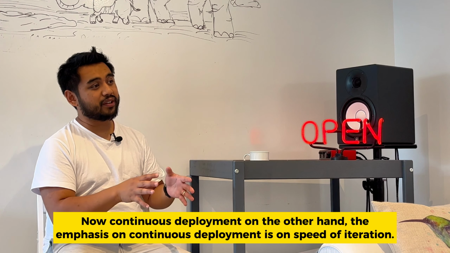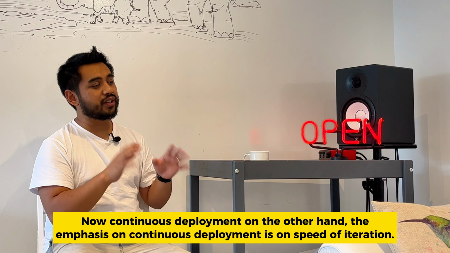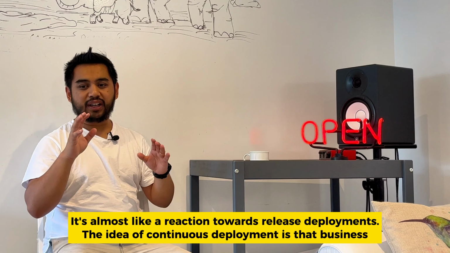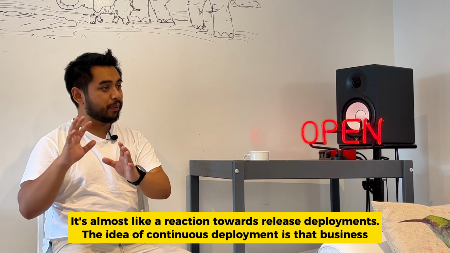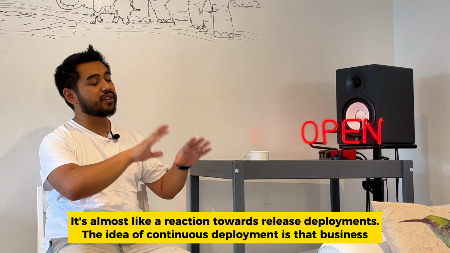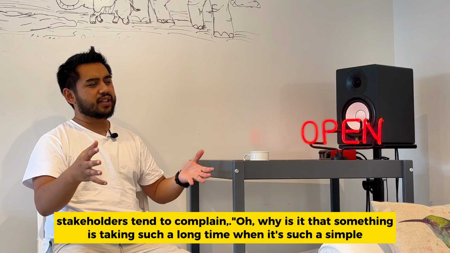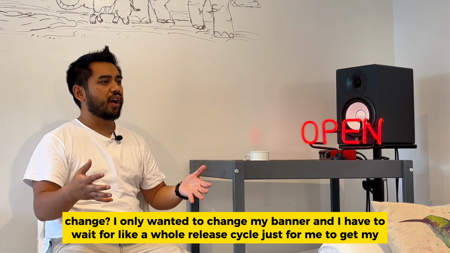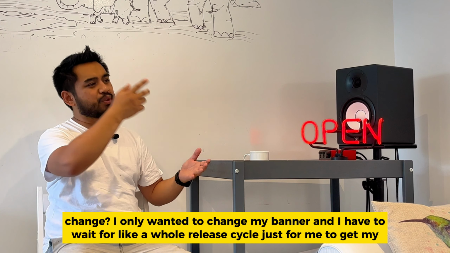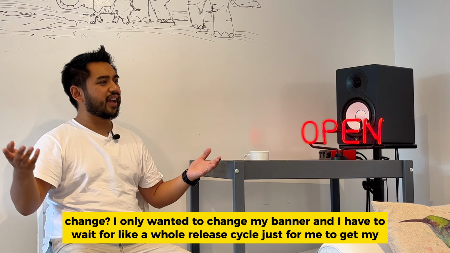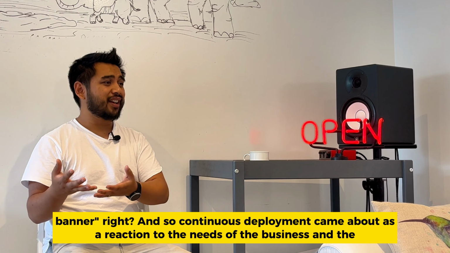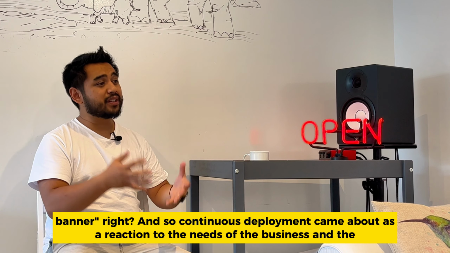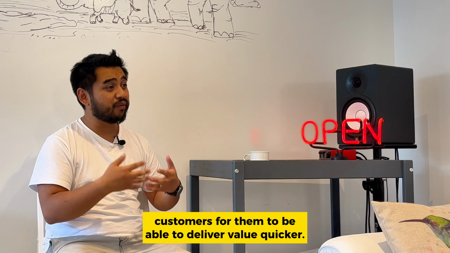Now, continuous deployment, on the other hand, the emphasis is on speed of iteration. It's almost like a reaction towards release deployments. Business stakeholders tend to complain, oh, why is it that something is taking such a long time when it's such a simple change? I only wanted to change my banner and I have to wait for a whole release cycle just to get my banner, right? And so continuous deployment came about as a reaction to the needs of the business and the customers to be able to deliver value quicker.